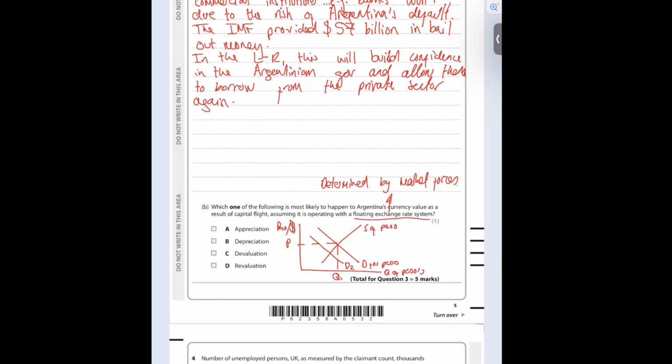Also, the supply, now this is the interesting thing, or the bit that you need to make sure that you're paying attention to. The supply of pesos on foreign market exchanges is going to increase, as in people are selling them, which means that there are more available in financial markets for you to buy if you wanted to.